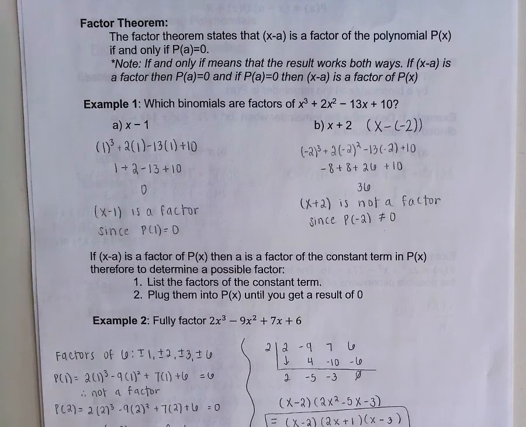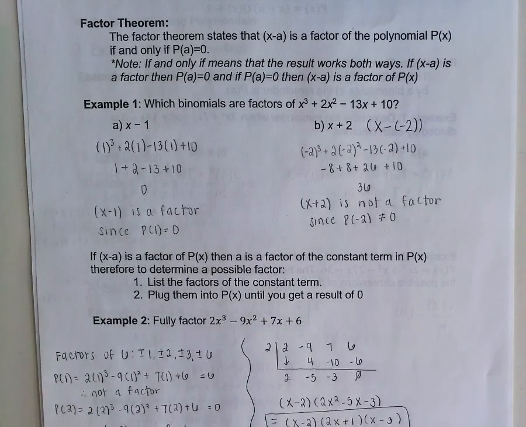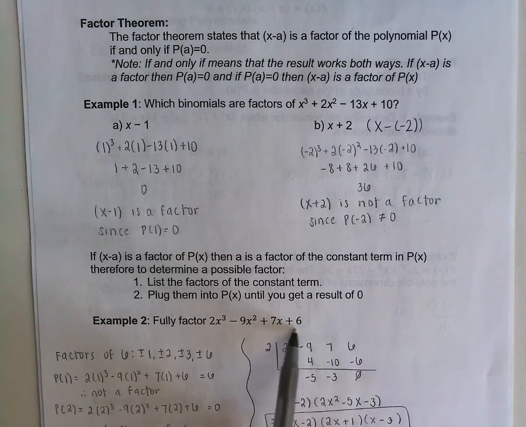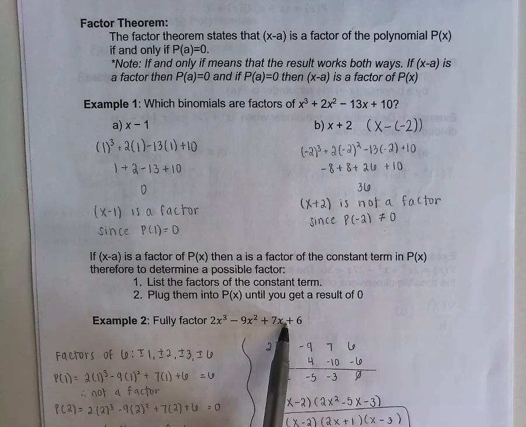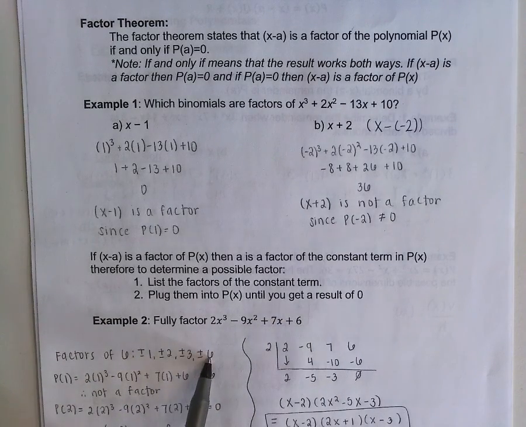So if I asked you to fully factor this polynomial, I'm not giving you any of the factors to start with. So far, in all of our synthetic division, I've always given you one of the factors to work with. But in this case, I'm not giving you any factor to start with. So how do you begin to factor? You're going to look at the factors of 6. The factors of 6 are 1, 2, 3, and 6.